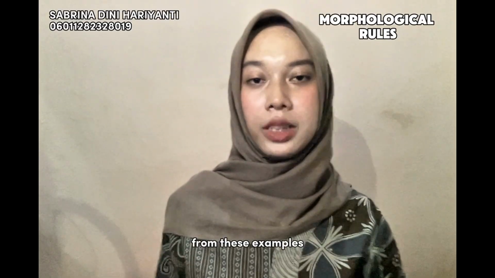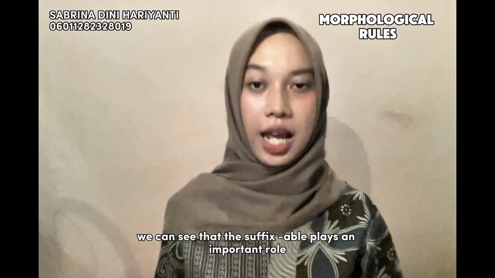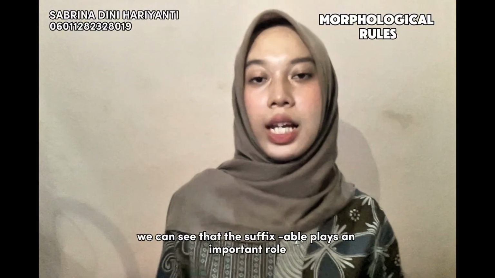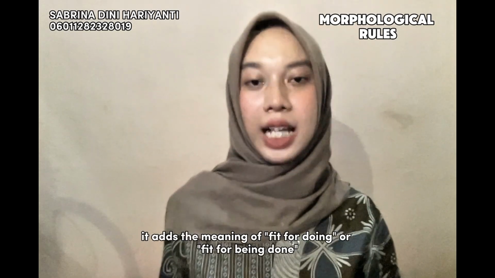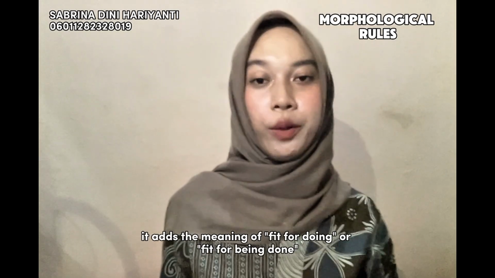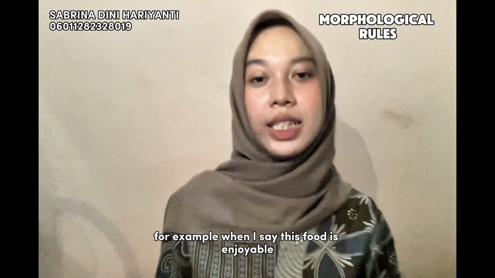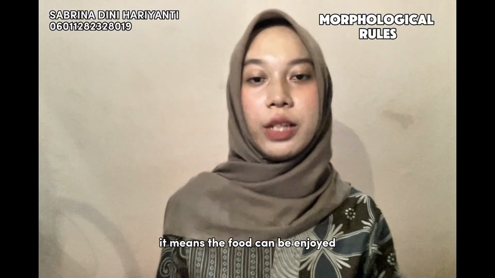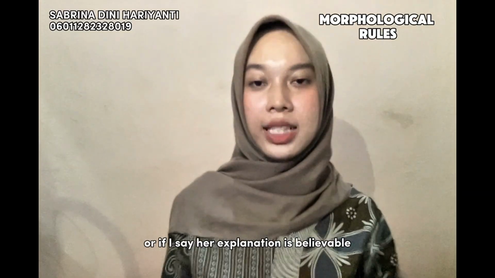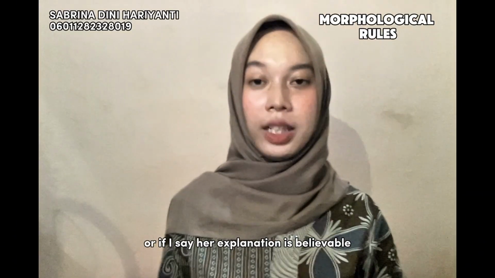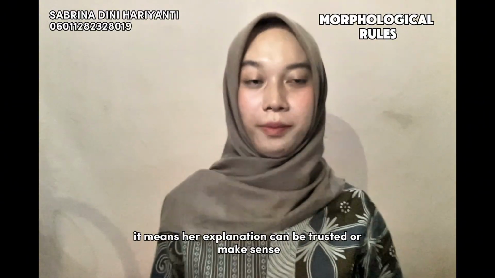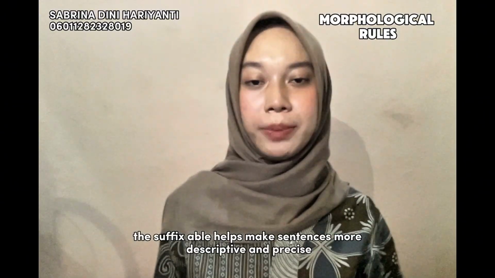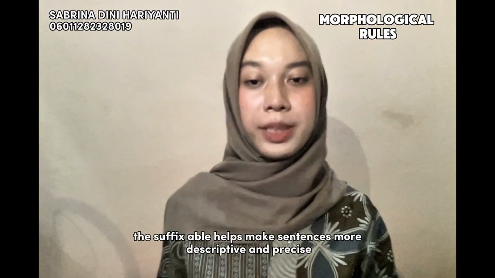From these examples, we can see that the suffix able plays an important role. It transforms verbs into adjectives, and at the same time it adds the meaning of fit for doing or fit for being done. For example, when I say this food is enjoyable, it means the food can be enjoyed. Or if I say her explanation is believable, it means her explanation can be trusted or makes sense. The suffix able helps make sentences more descriptive and precise.